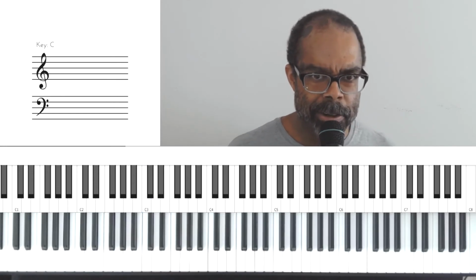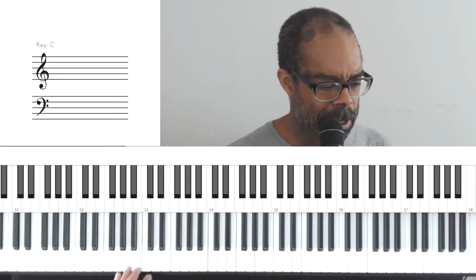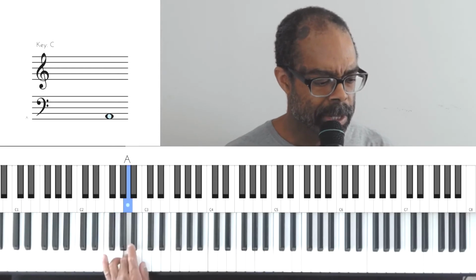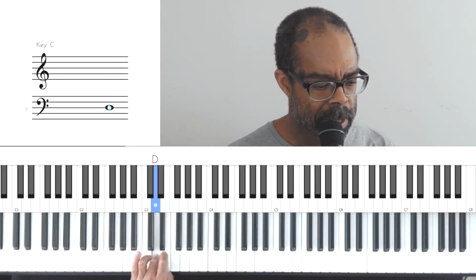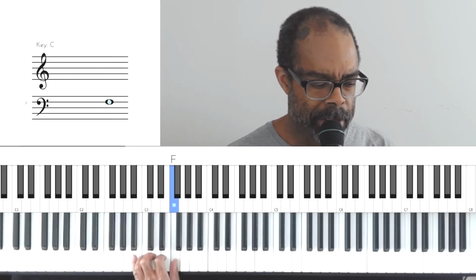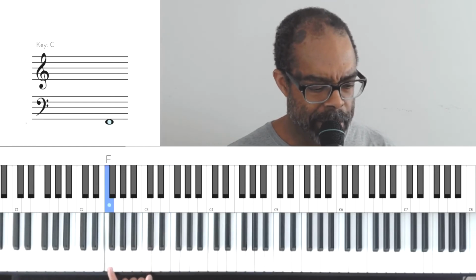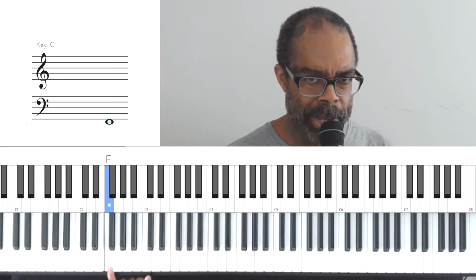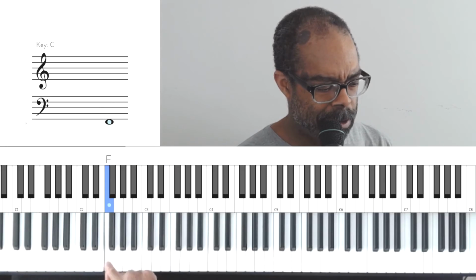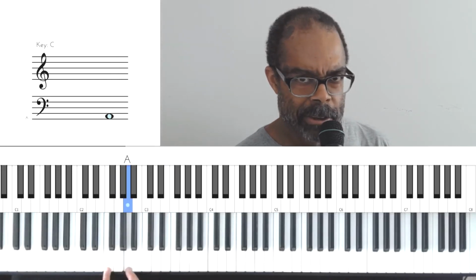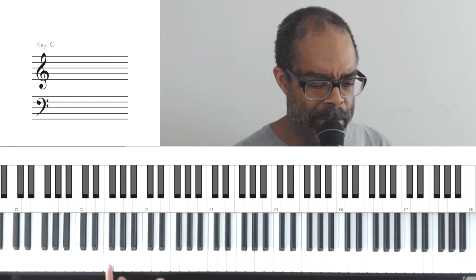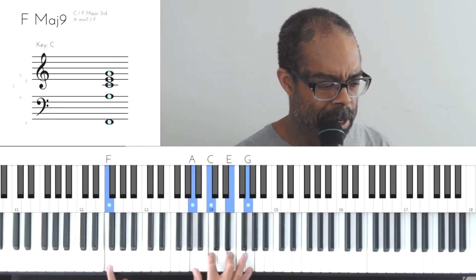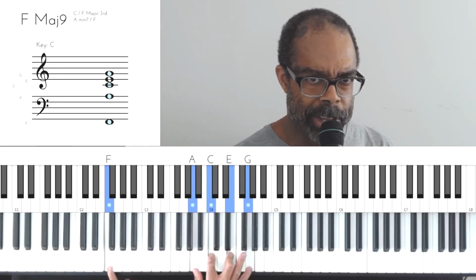Now, let's just go ahead and apply this to another key really quickly. So let's go to the key of F. Let me just play an F major scale. Right? So if I take the minor 7th chord a major third above, so a major third above F, it's going to be A. All right, so if I play an A minor 7 chord over an F, that gives me an F major 9 chord.